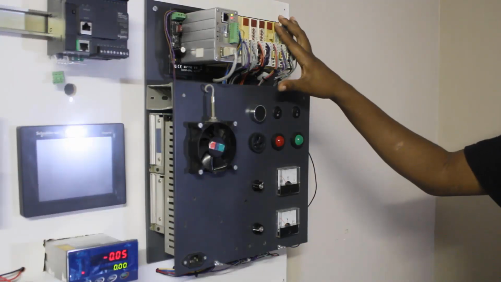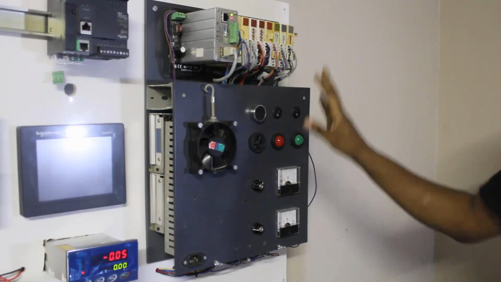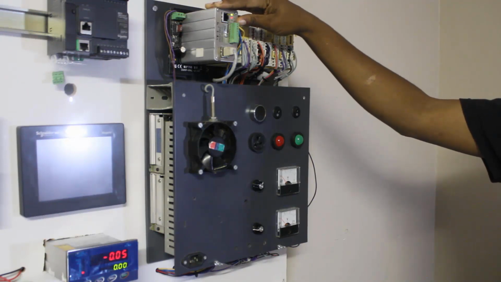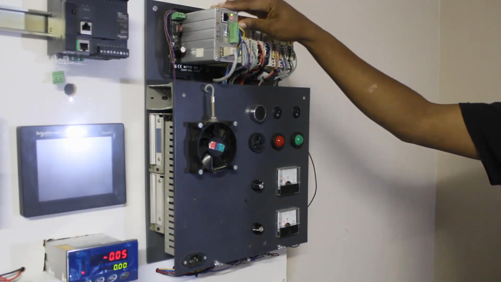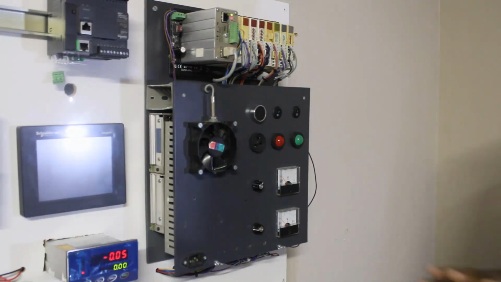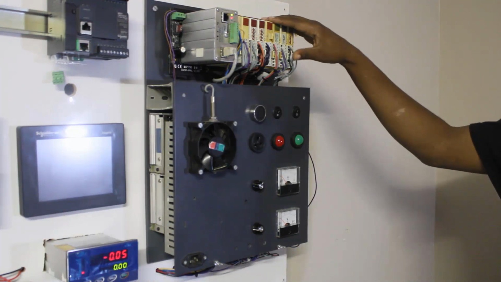Now here we've got our main control system unit. I'm using an Opto22 programmable automation controller as the main control device. And then I've got the controller's I/O modules on this rack.